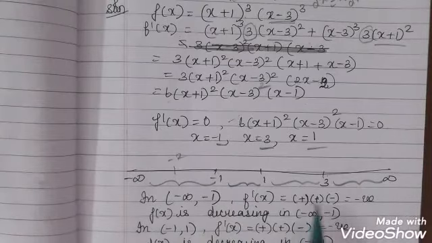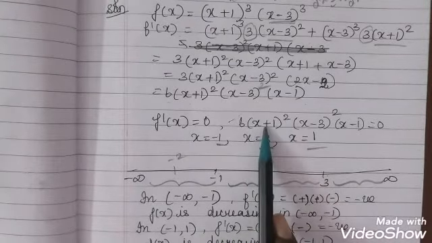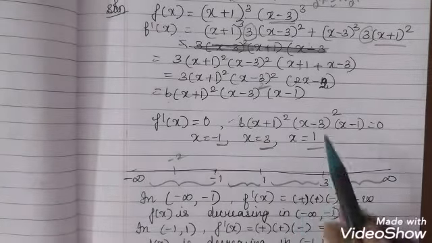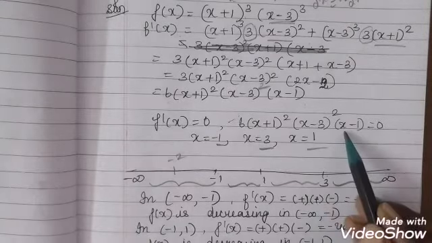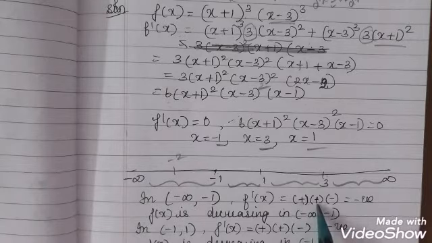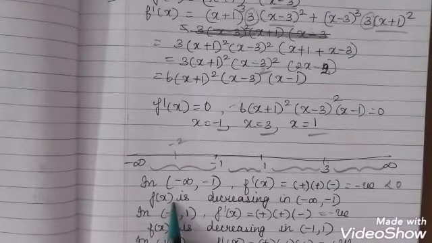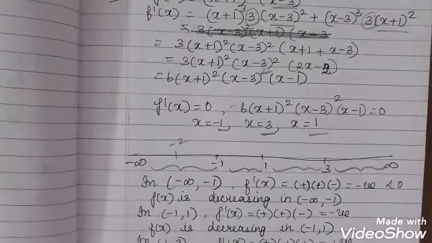So when I take minus 2, what will you have here? Because it's the whole squared, whether it is negative or positive, whatever it is, it will be only positive. Again here if you see in this case also it will be positive. When I substitute minus 2 minus 1, you will get it as a negative 1 here. So plus into minus is what? Minus. So it is nothing but it is said to be less than 0. Therefore what can I say? f of x is decreasing in the interval minus infinity comma minus 1.